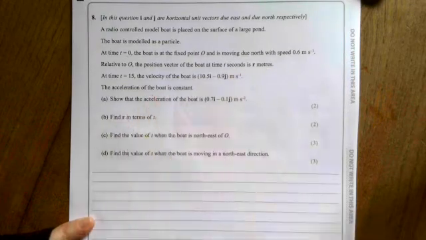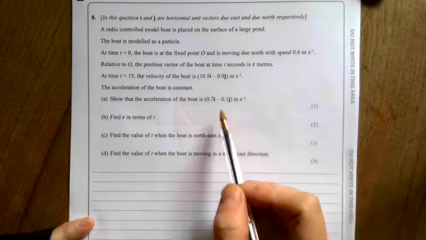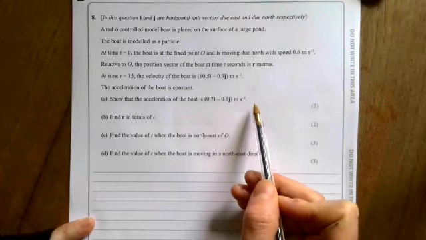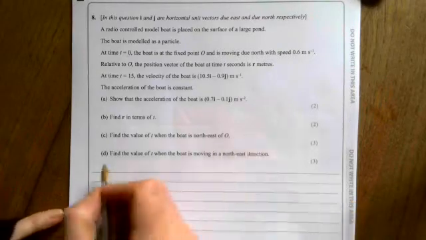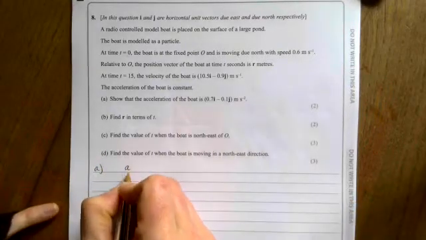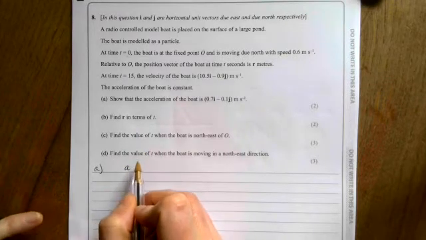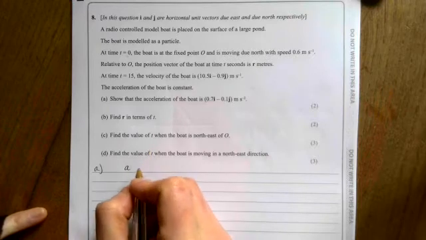Part A wants us to show the acceleration of the boat is 0.7i minus 0.1j meters per second squared. So we know that acceleration is the change in velocity with respect to time.